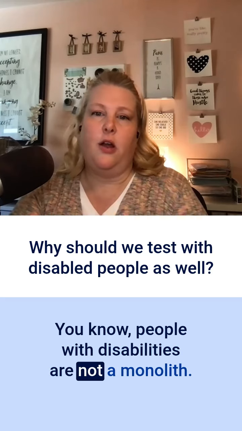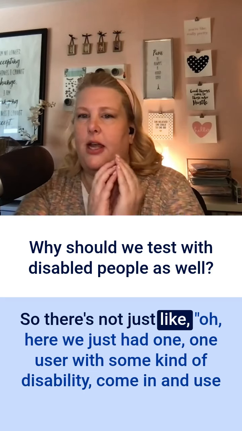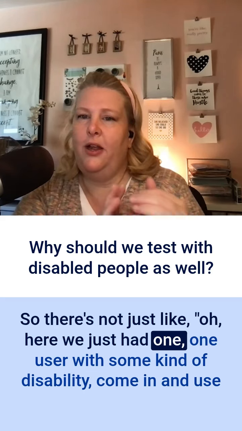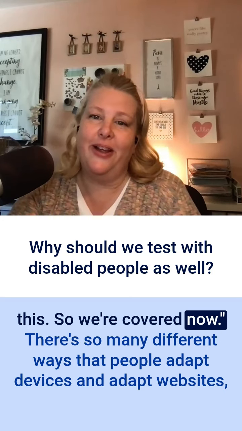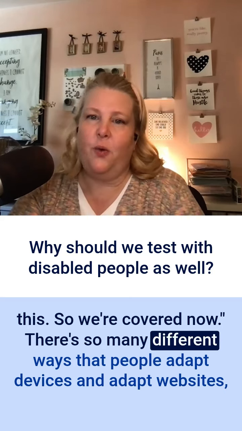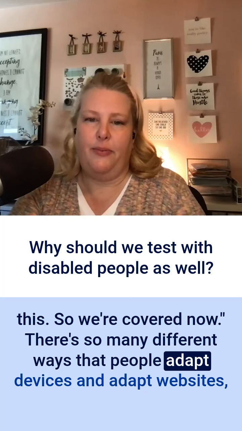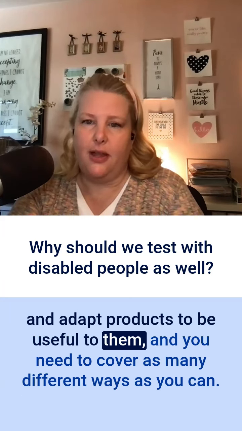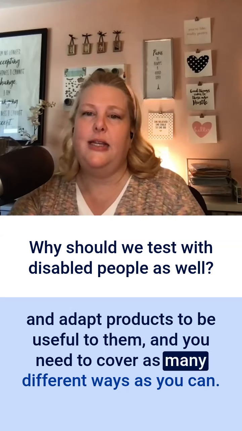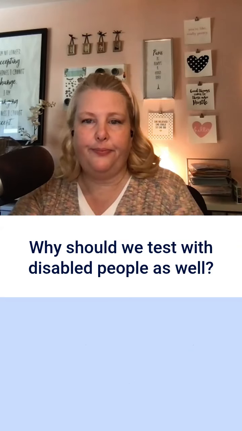People with disabilities are not a monolith. So there's not just, oh, we just had one user with some kind of disability come in and use this, so we're covered now. There's so many different ways that people adapt devices and adapt websites and adapt products to be useful to them. And you need to cover as many different ways as you can.